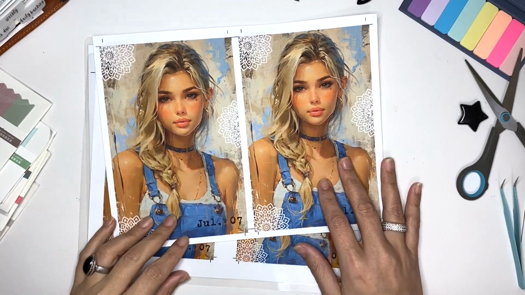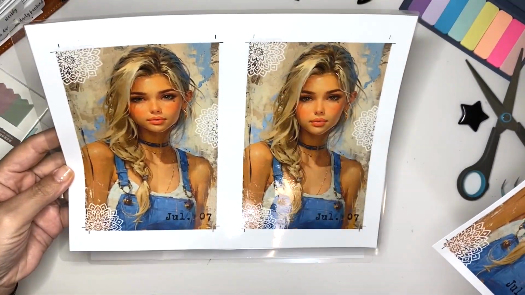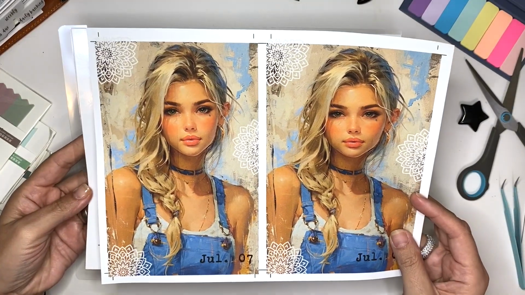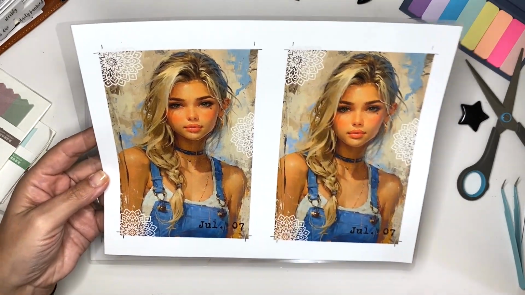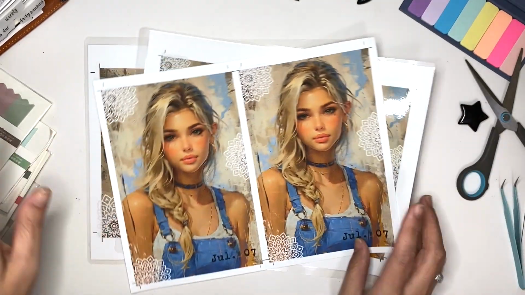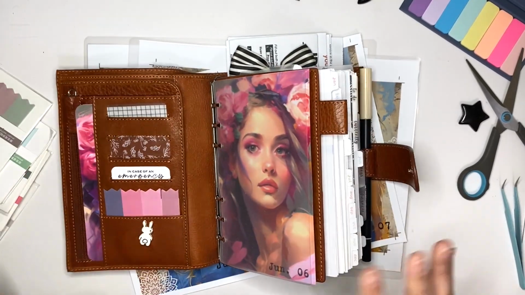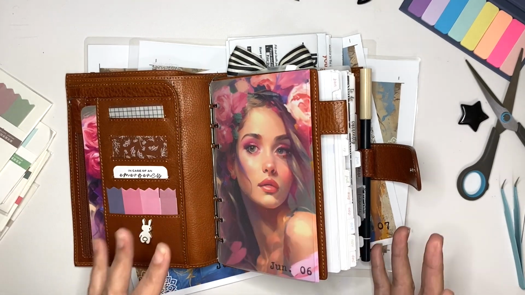So now I'm not going to spend time cutting these, even though I just wanted you to see that once I print them like this, they get printed double-sided, and then I laminate them. This will be cut down for my Franklin Covey Compact. You guys know that I only need 2 in my Franklin Covey Compact size planner.